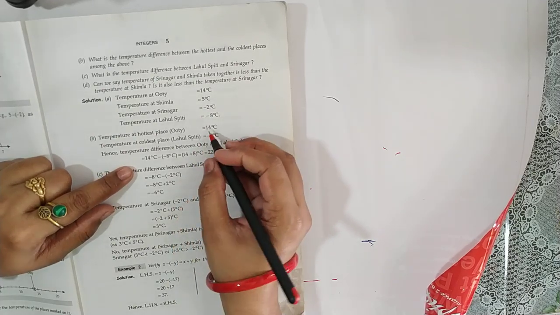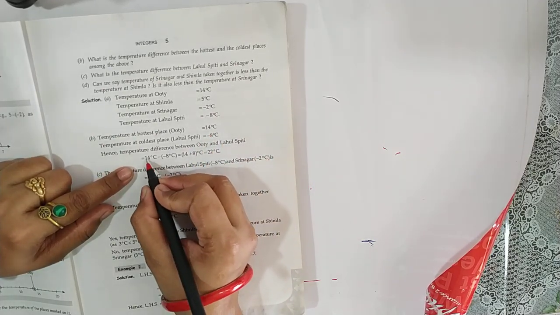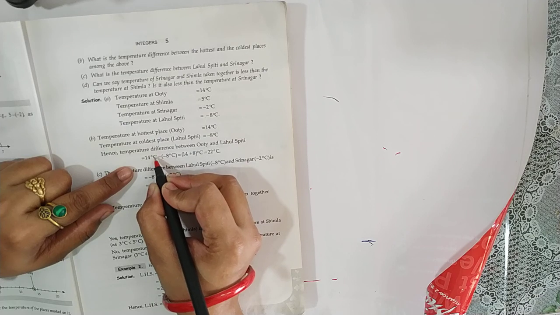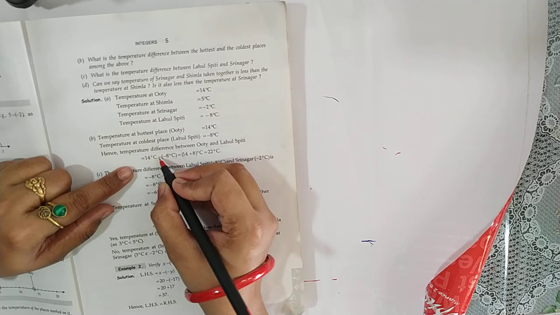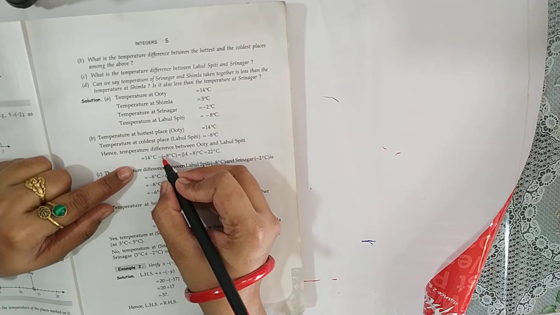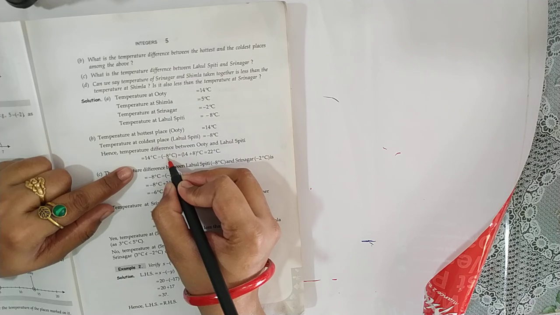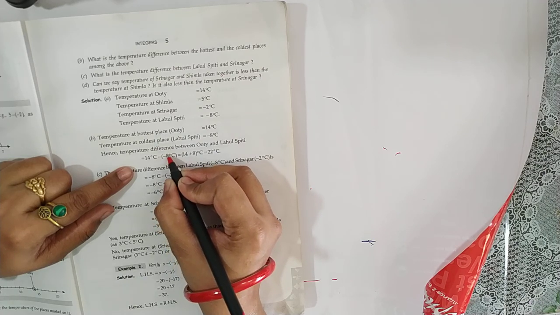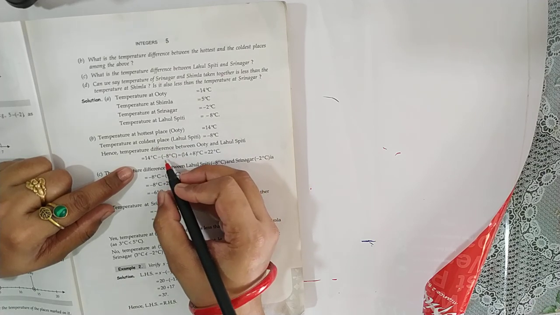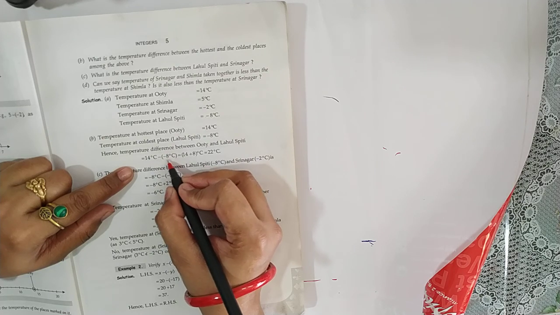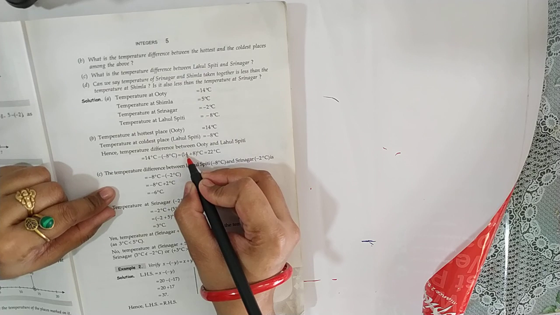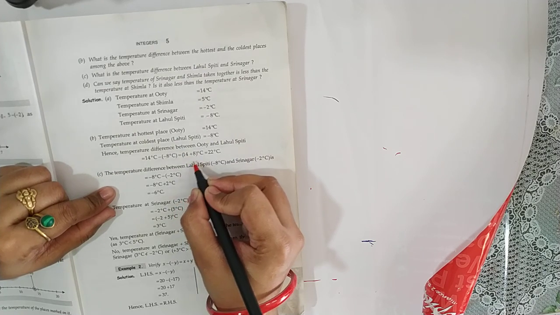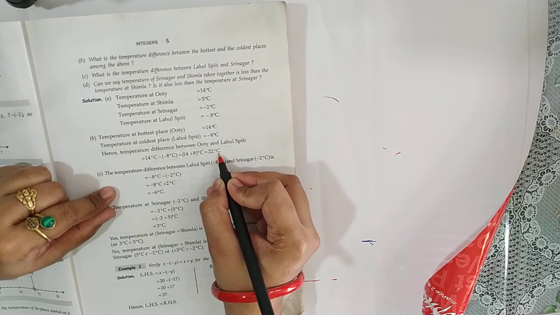So how can we write it? 14 degrees Celsius, it is the hottest, and minus, because we find the difference, so I have to write minus, then in bracket the temperature of Lahul Spiti, -8 degrees Celsius. Now when we open this bracket, minus and minus becomes plus, so it will be 14 plus 8, that is 22 degrees Celsius.